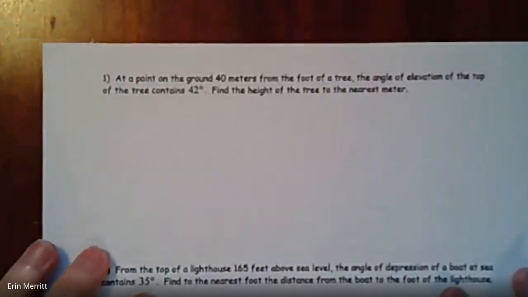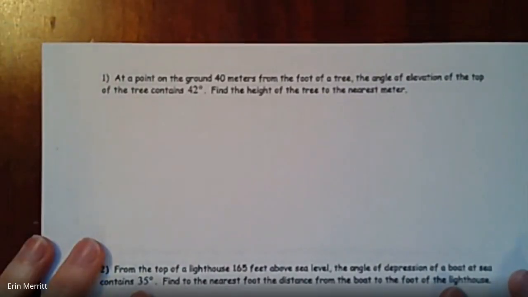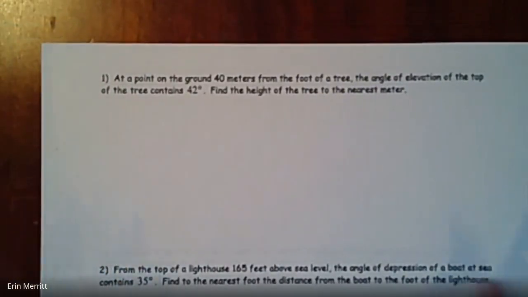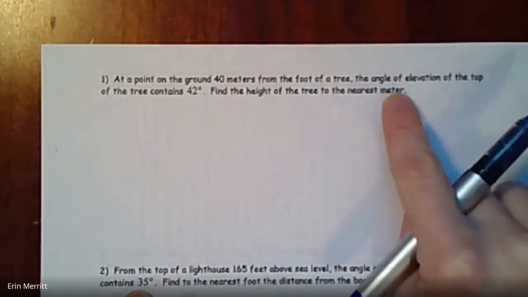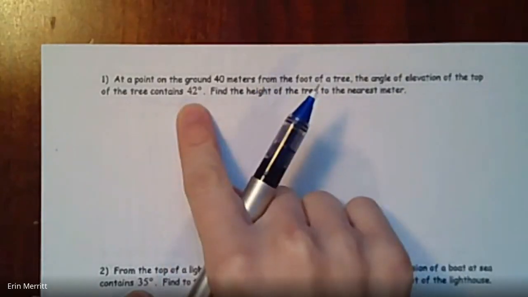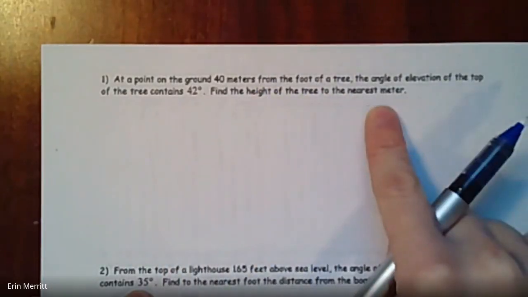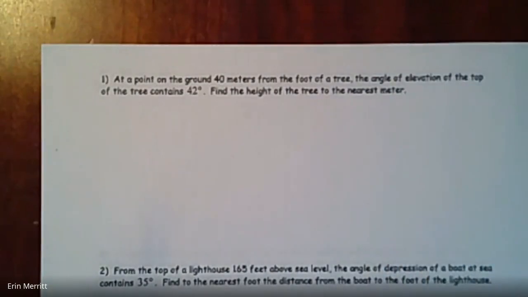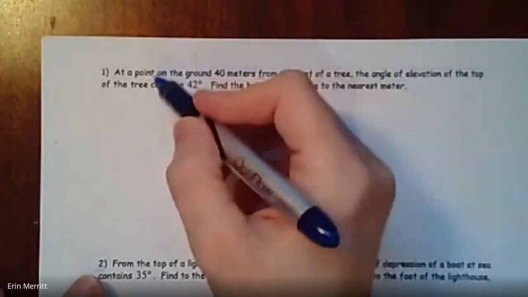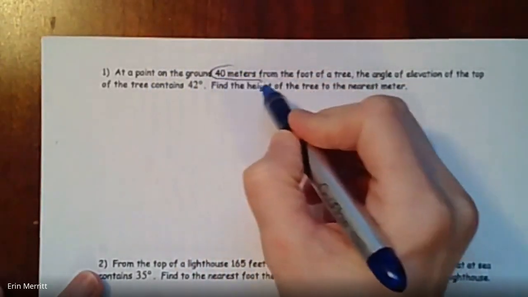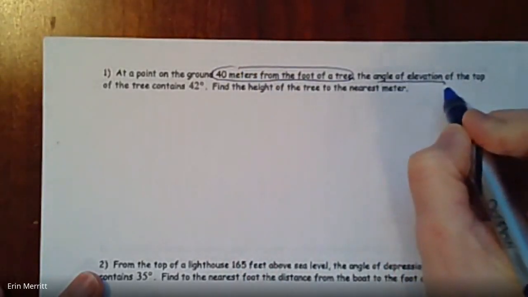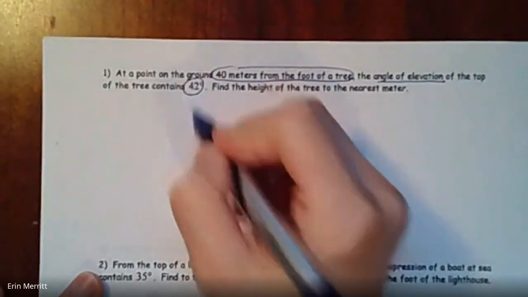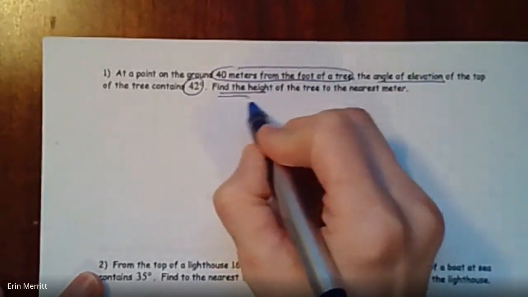Very first example. You obviously don't need to be a great drawer. I clearly am not, so do the best you can. It says at a point on the ground, 40 meters from the foot of a tree, the angle of elevation to the top of the tree is 42 degrees. Find the height of the tree to the nearest meter. As you're reading these, highlight or underline all the important stuff, or maybe even circle it. The angle of elevation, that's key, is 42 degrees.